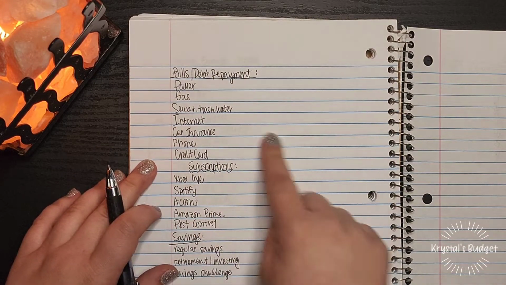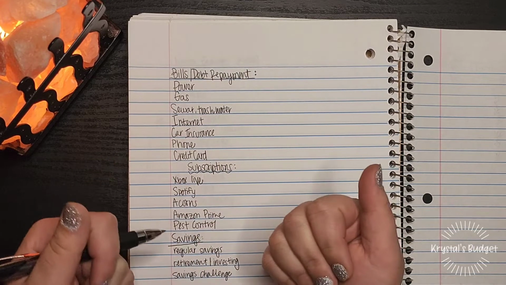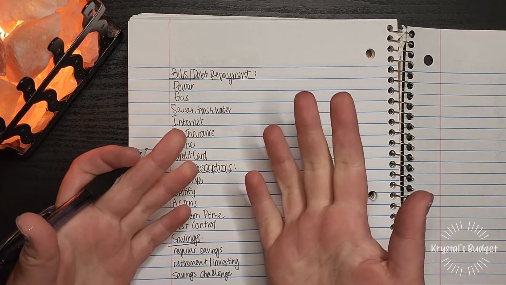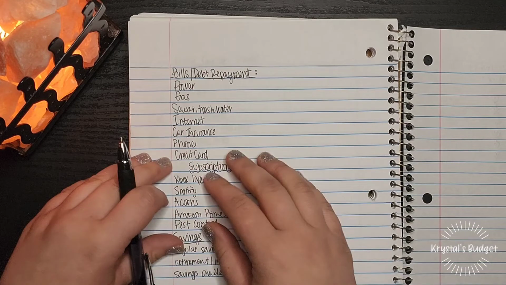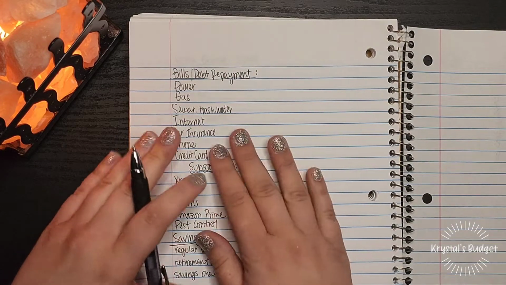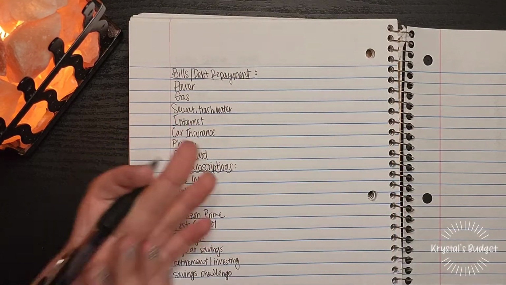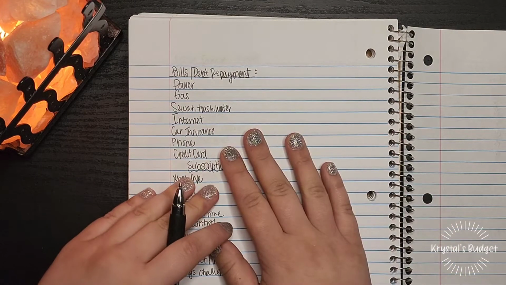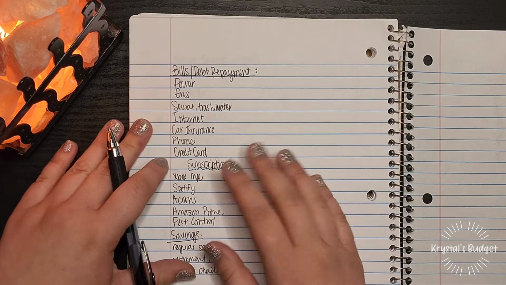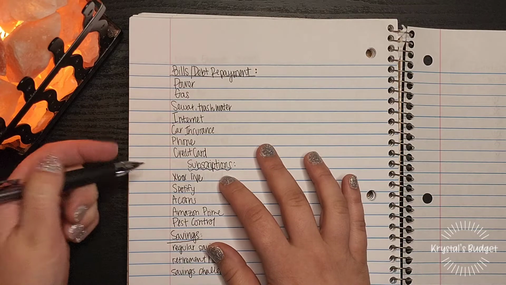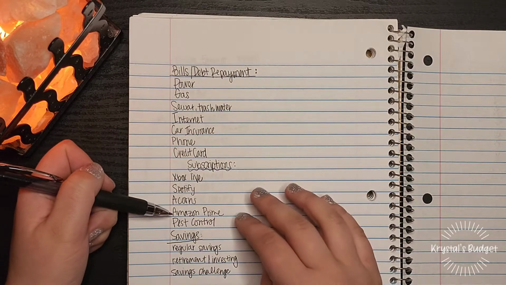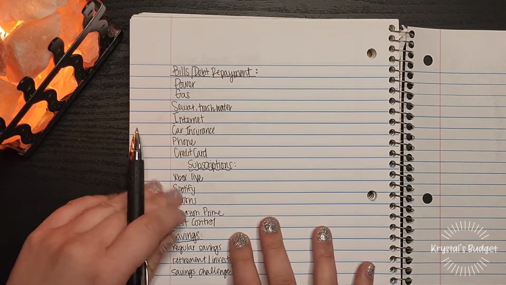And then my subscriptions are high priority to me, but if I need to go without them, I can. But for me, these are subscriptions I want, so that's why I put them in this high priority. They come out automatically every month, so I need to make sure I have that money in there because it's automatic. So for us, that's Xbox Live, Spotify, Acorns, Amazon Prime, and our pest control.